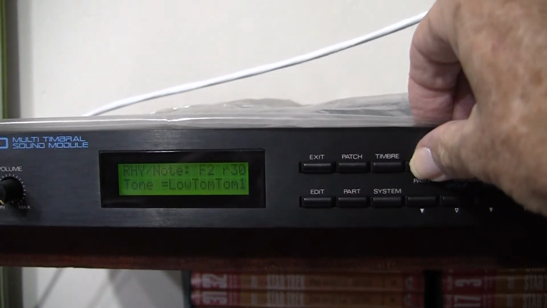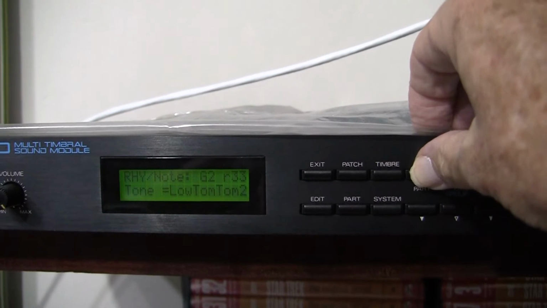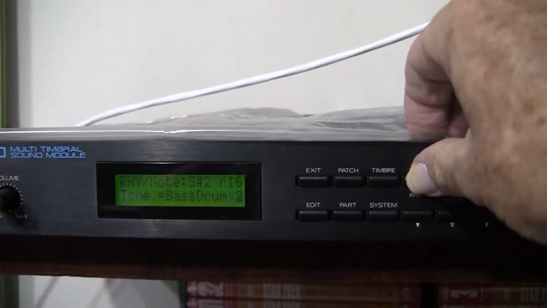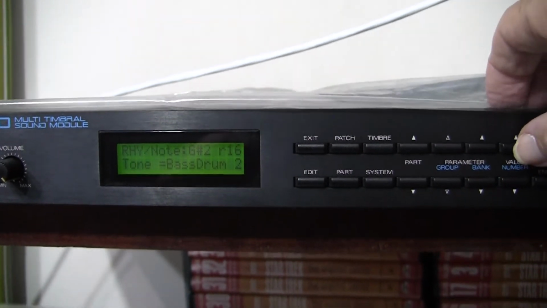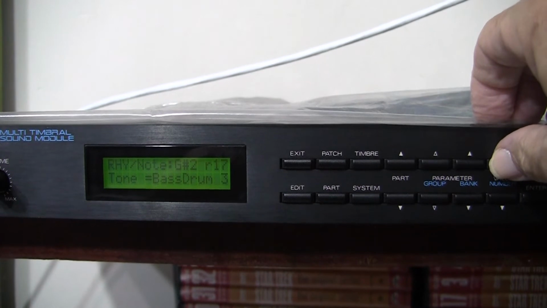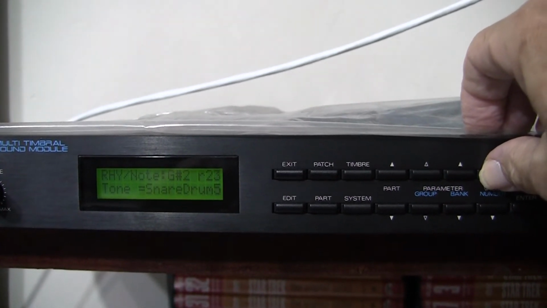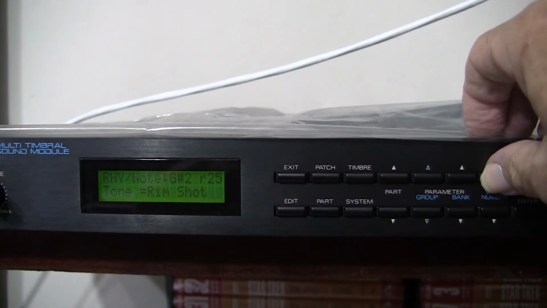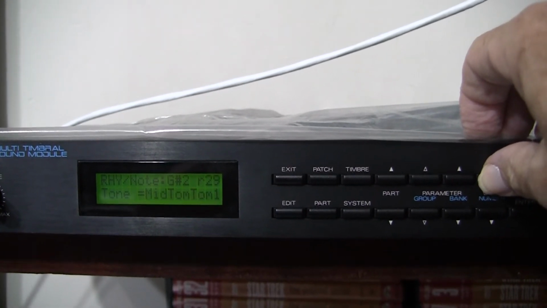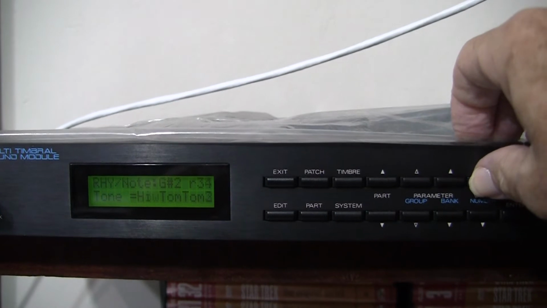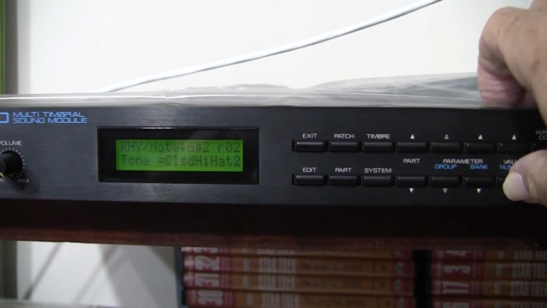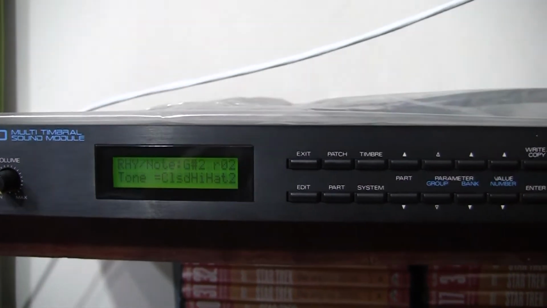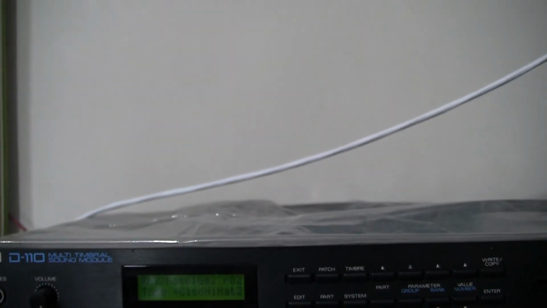Because when we go to G sharp 1, which is now G sharp 2, we see that that's set to a bass drum and not to a hi-hat at all. So we need to change the rhythm tone associated with that till we find a nice hi-hat. Open hi-hat, okay. We found a closed hi-hat here. Let's see how the closed hi-hat sounds when we touch the button.